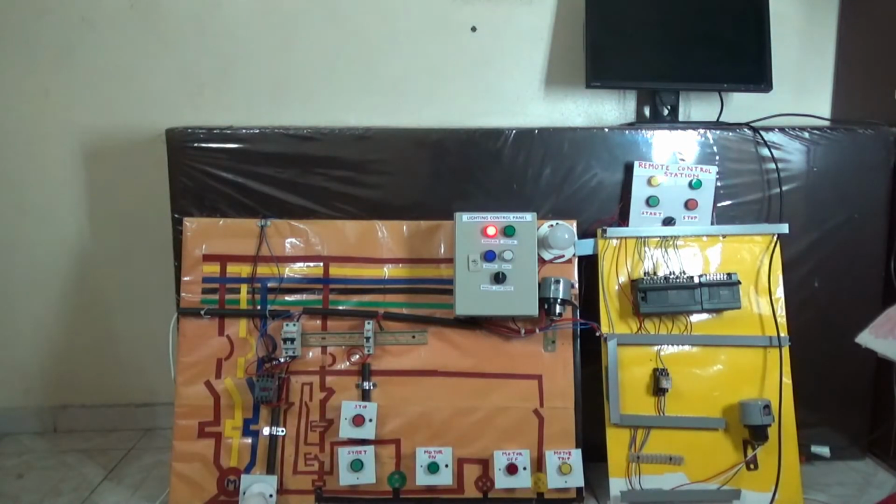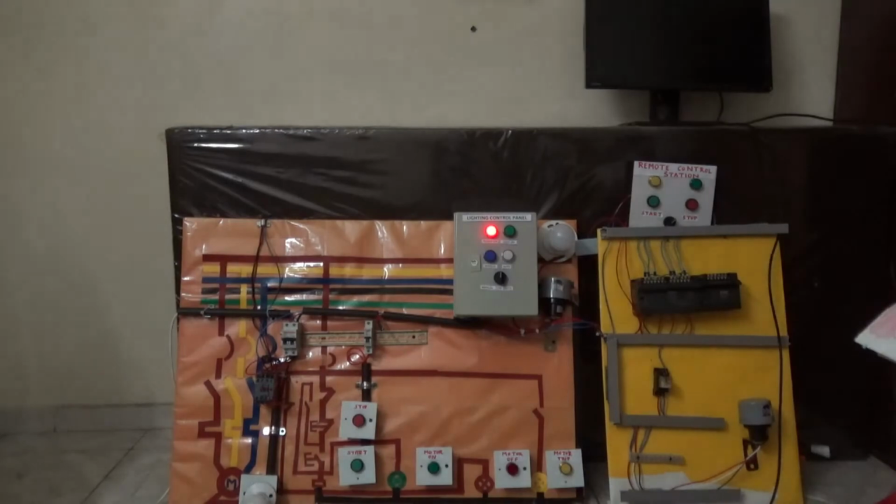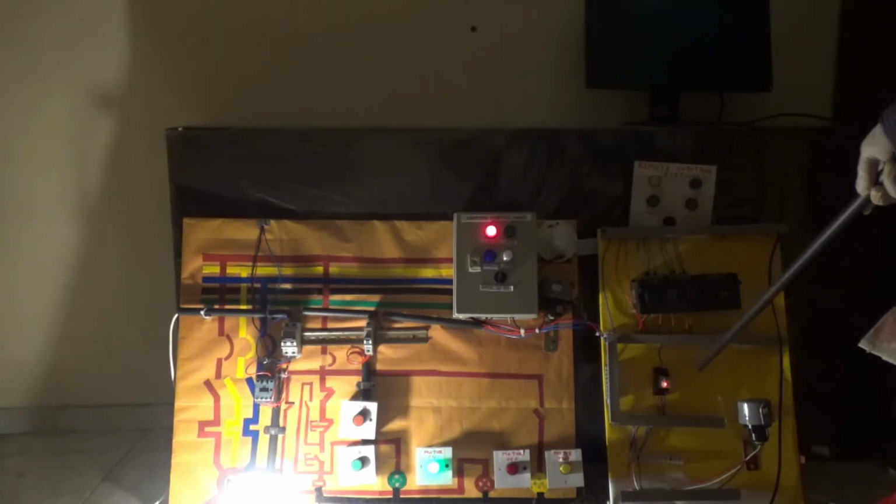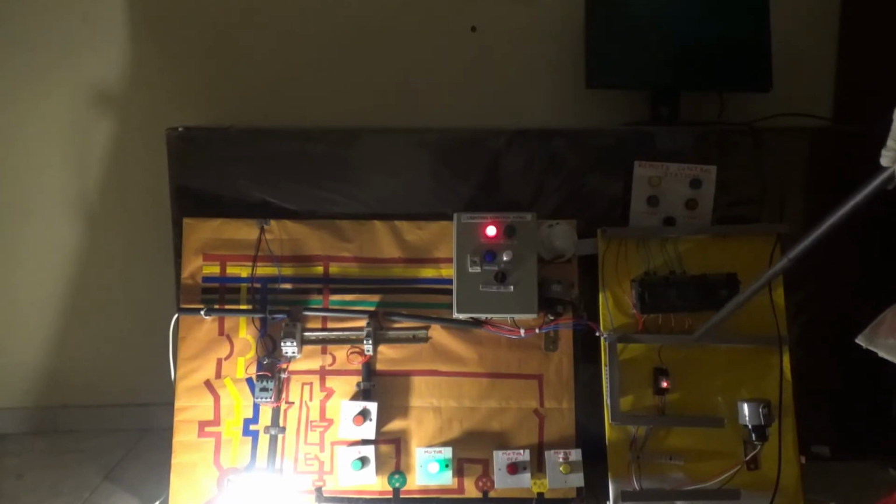Now due to the presence of light, we switch off. Now we will make our system dark. After sensing dark, it switches on the light. Here, this relay was not activated before. After getting a signal, the relay activated, it gives a signal to the PLC, and the PLC gives the switch on to the light. This is how an automation system works.